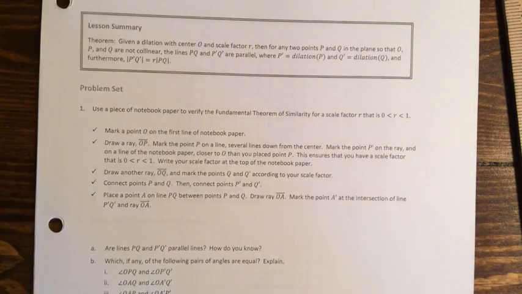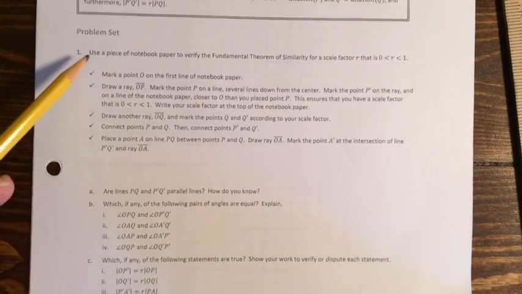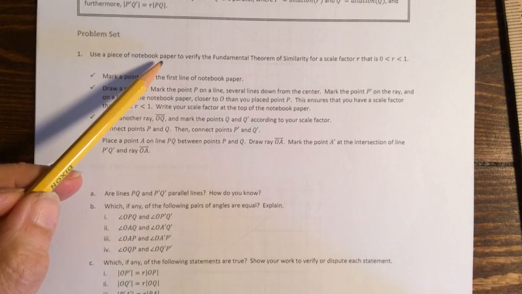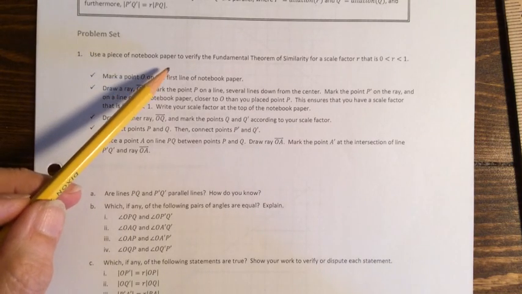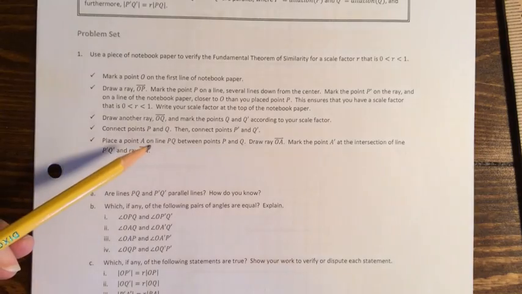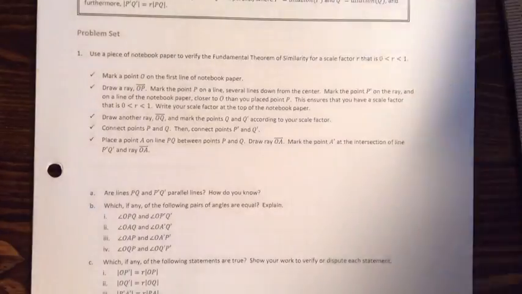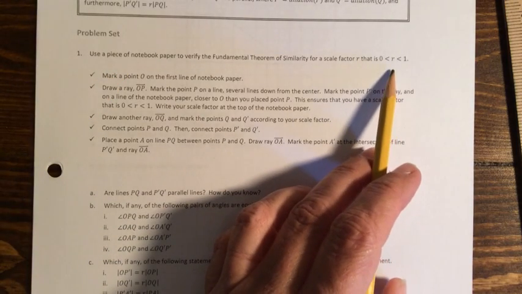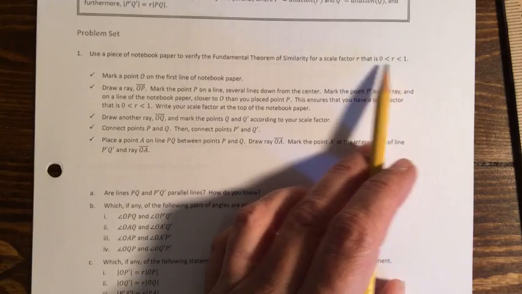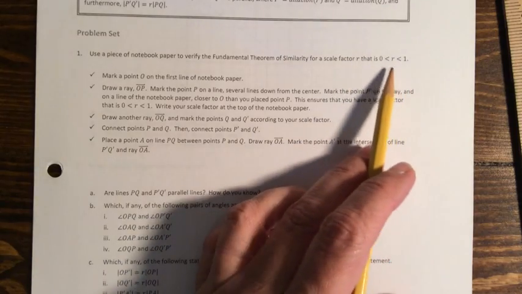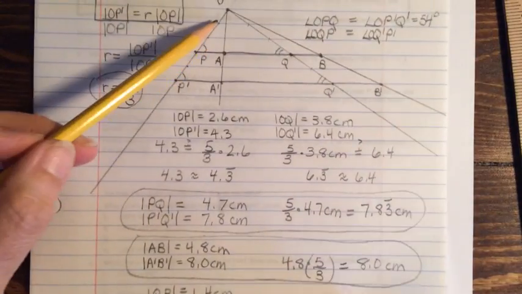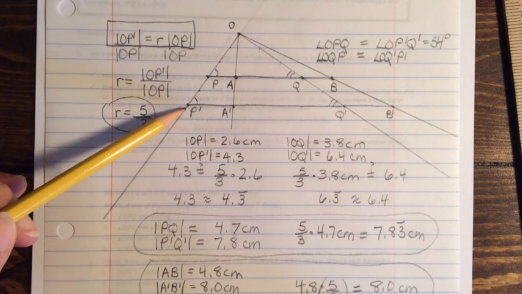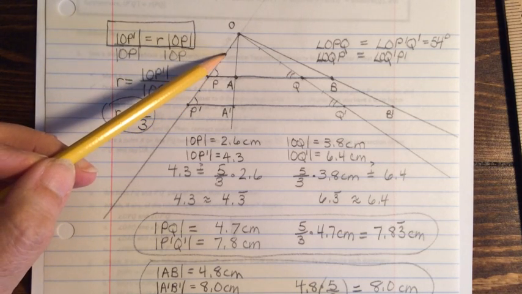Okay, so in this problem set, you're going to go through the same type of exercise we did on the binder paper, the same process, but with a scale factor less than 1, between 0 and 1. So instead of your dilated points being pushed away, you're going to have them coming closer.